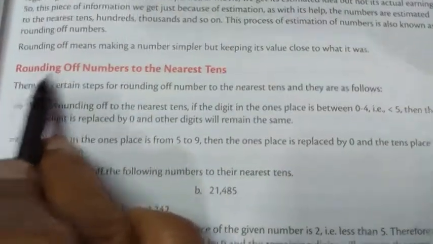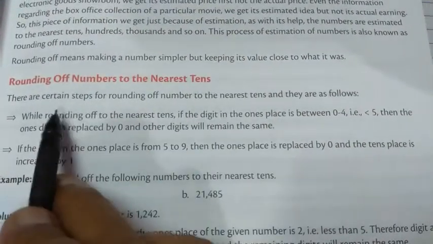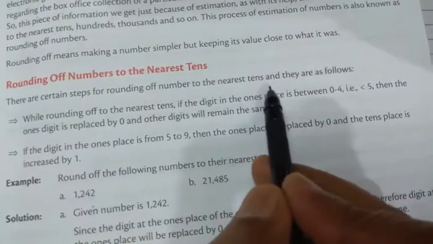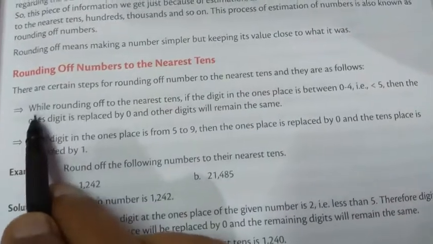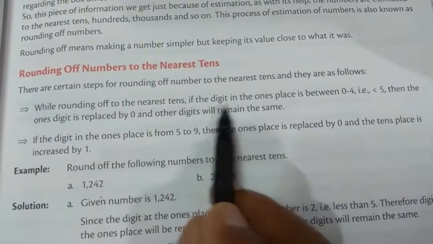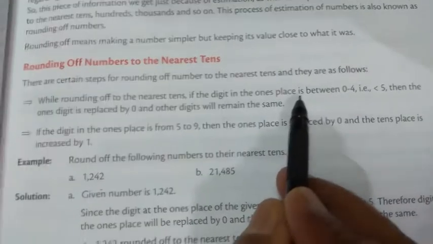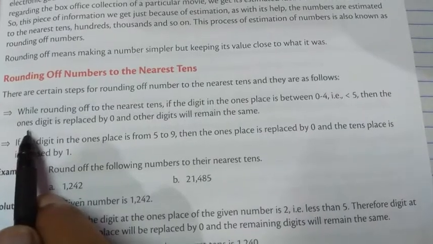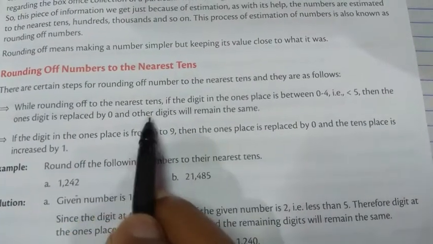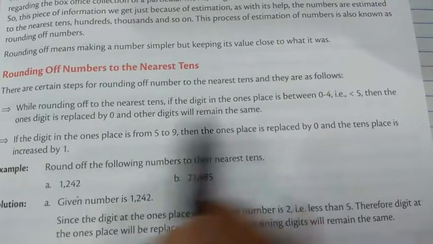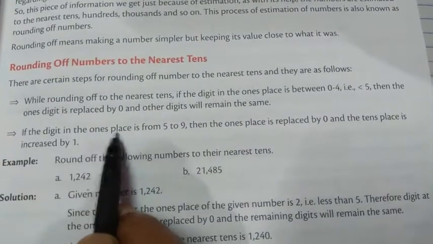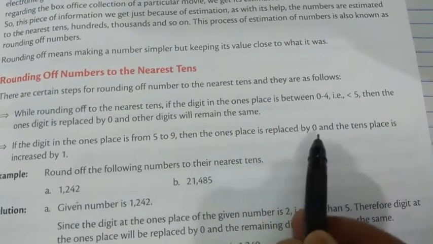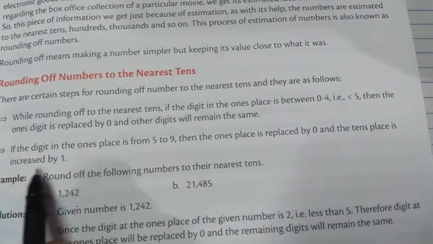You must remember rounding of numbers to the nearest 10. There are certain steps for rounding of numbers to the nearest tens, and they are as follows. While rounding off to the nearest 10, if the digit in the ones place is between 0 to 4, that is less than 5, then the ones digit is replaced by 0 and other digits will remain the same. Second one, if the digit in the ones place is from 5 to 9, then the ones place is replaced by 0 and the tens place is increased by 1.